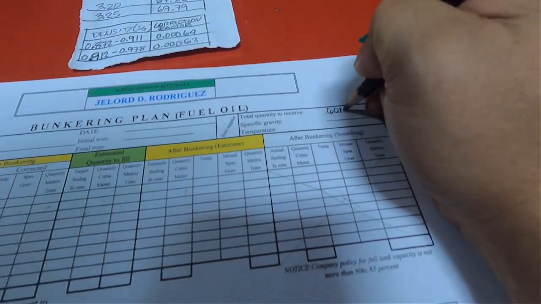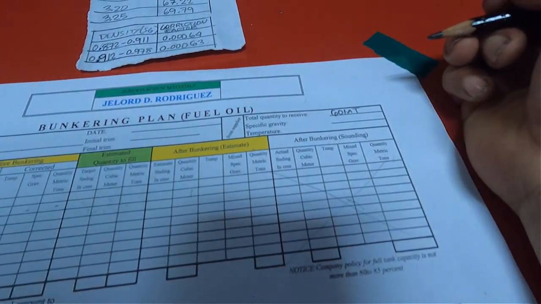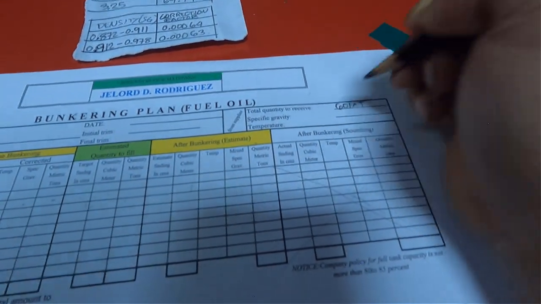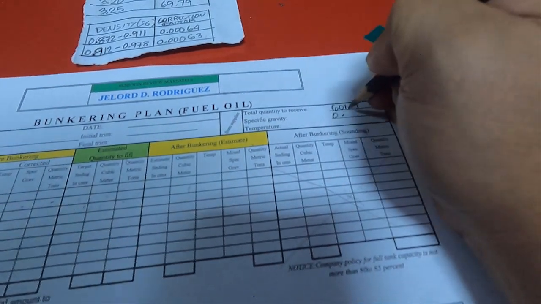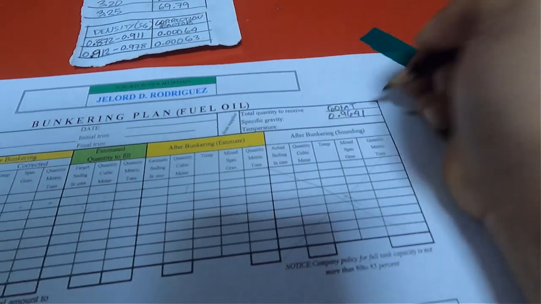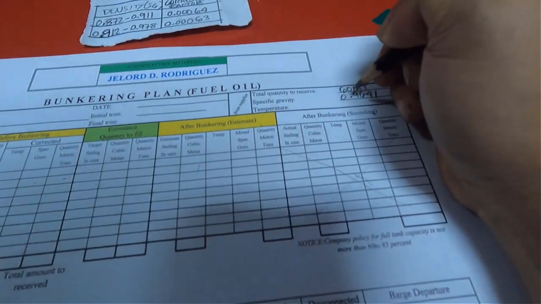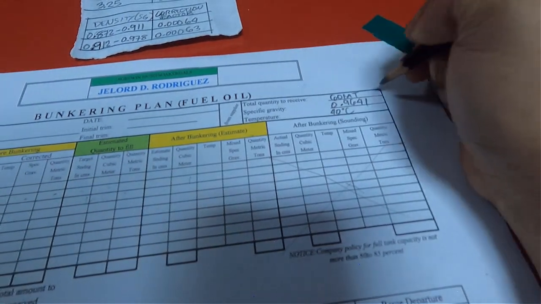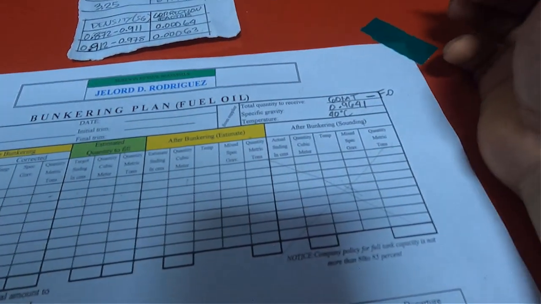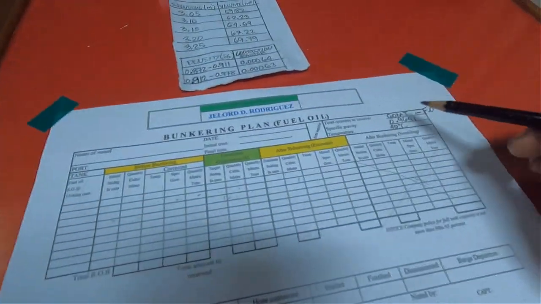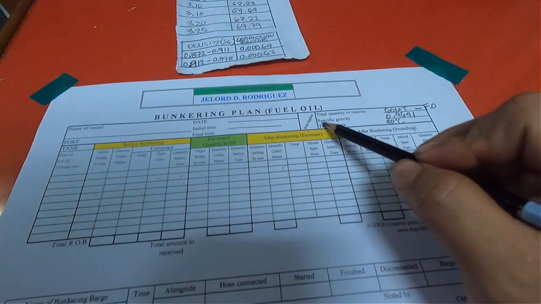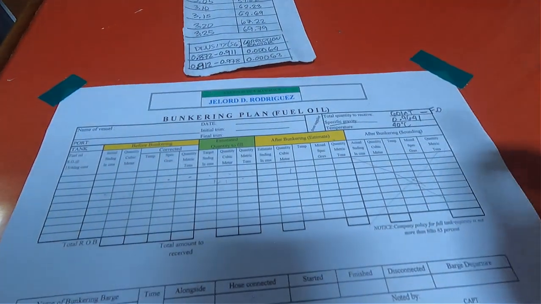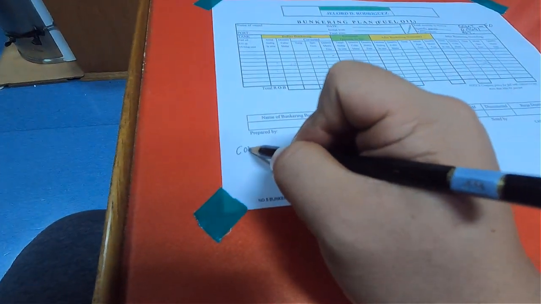Now our example is that we have a receipt of 60 metric tons. The specific gravity of the 60 metric tons is 0.9641, and the temperature of this fuel is 40 degrees centigrade. Take note, this is fuel oil. So the first thing to do, you're going to look for the corrected SG. So how to get the corrected SG? Here's the formula for corrected SG.